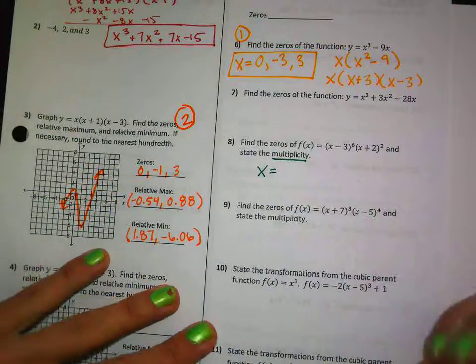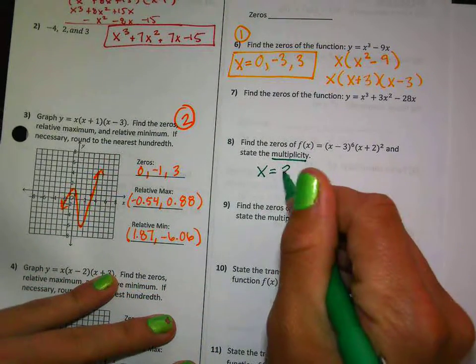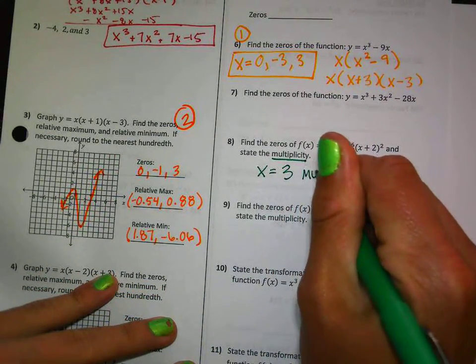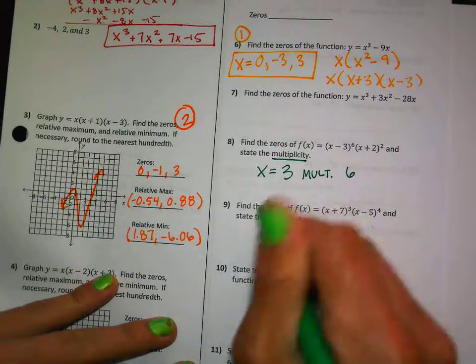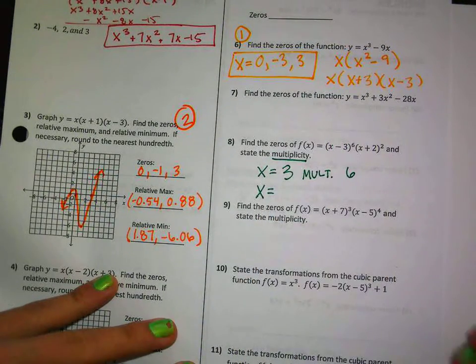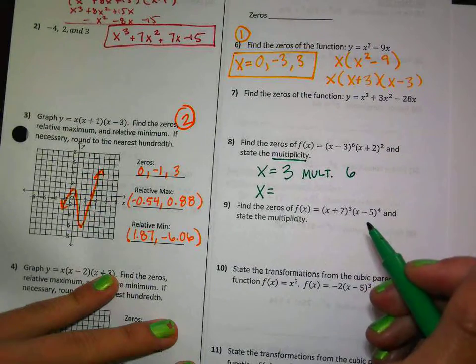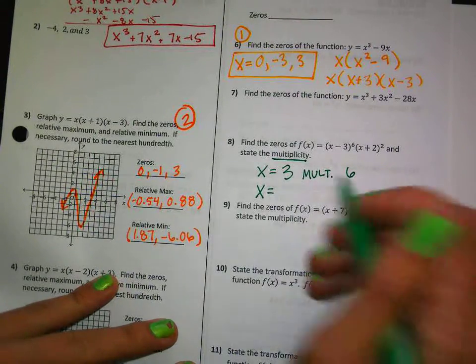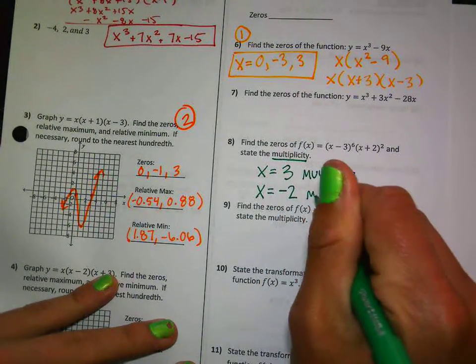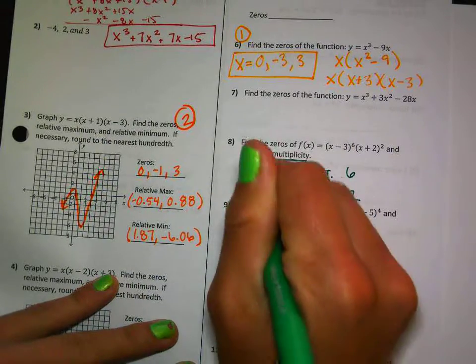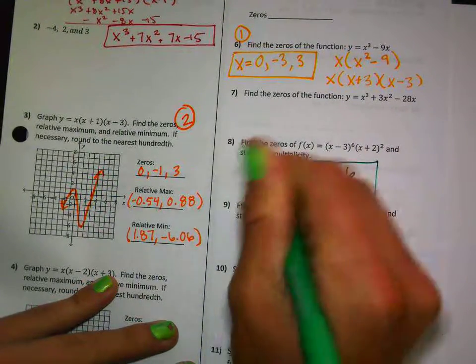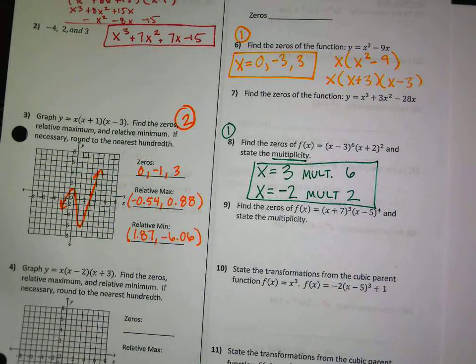So in number 8, what's one of my zeros? 3, a +3 with a multiplicity of what? 6. And what's the other one? -2, multiplicity of 2. And that's it. You're going to have one of those guys. Only one.